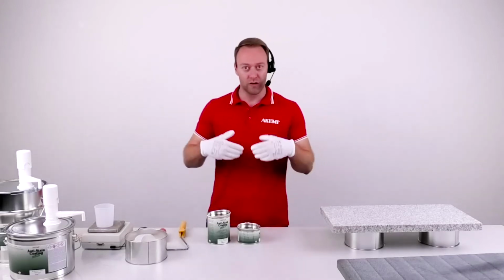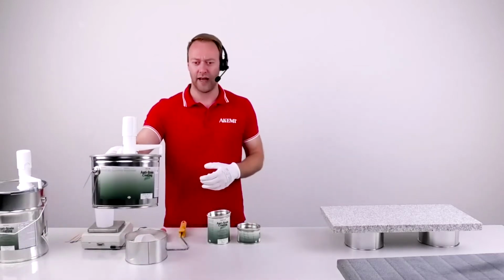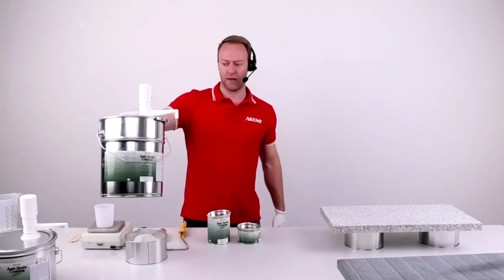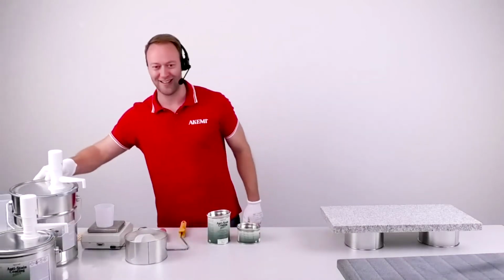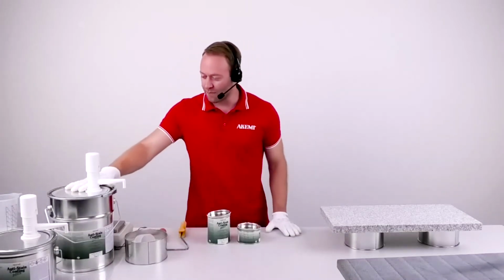If it comes to terraces, bigger area, we have here a 15 kg unit. Yeah, this is A and B. You can see how strong I am. Yeah, 10 kg with 2. No, of course it's empty. No, it's a 2-to-1 system.